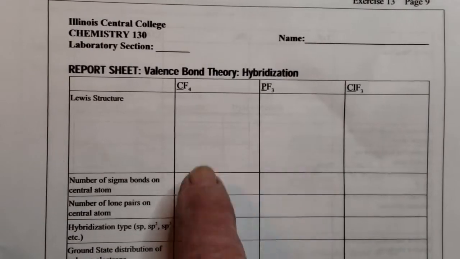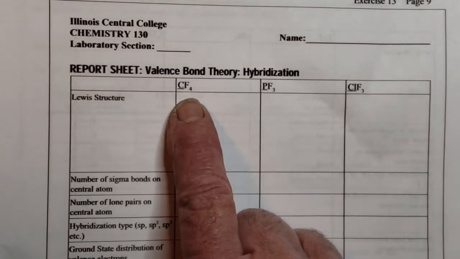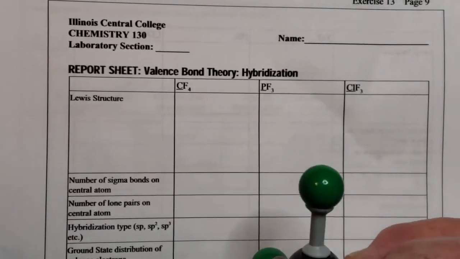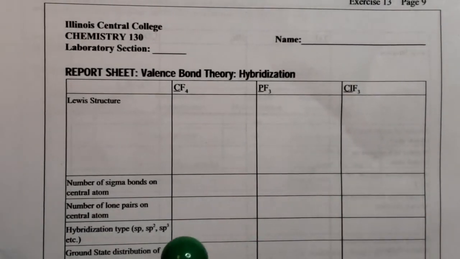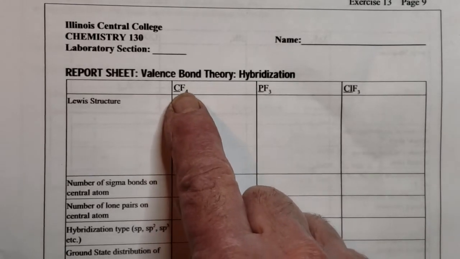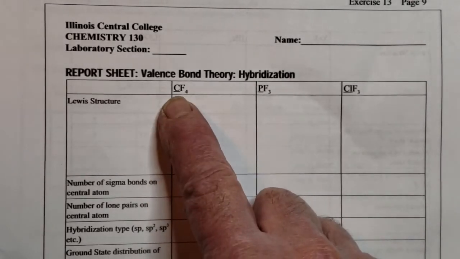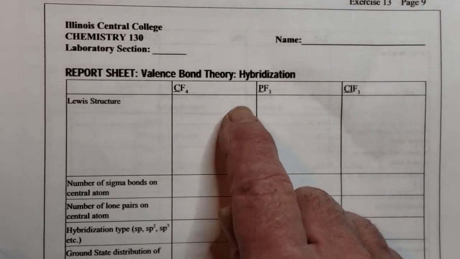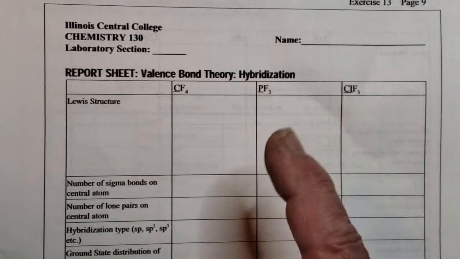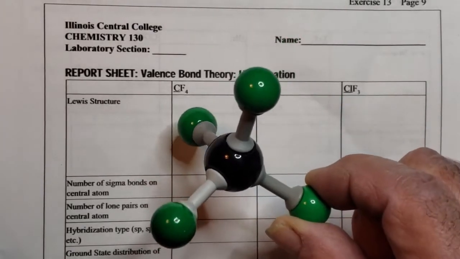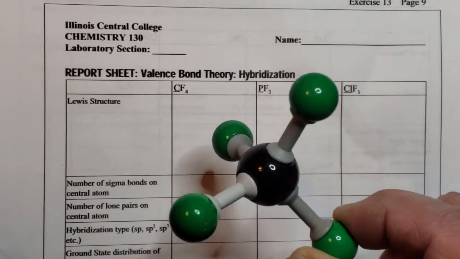The first column that they've got here is CF4. When you draw the Lewis structure, just go back and look at our rules from last week on how you do these. You count up all of the valence electrons, put the central atom in the middle, peripheral atoms around it, put in the spokes, and pay off everybody on the outside as long as you've got enough electrons. You end up with CF4 looking like this, a nice tetrahedron.